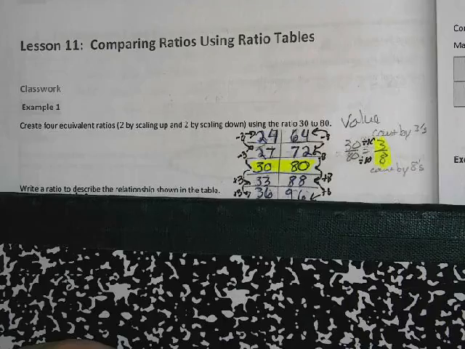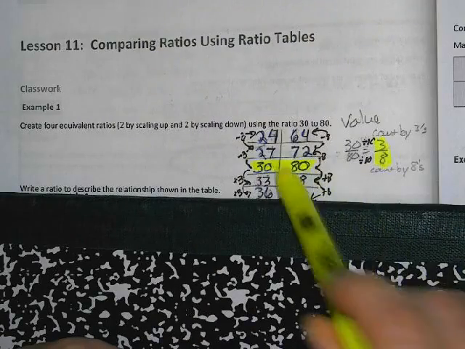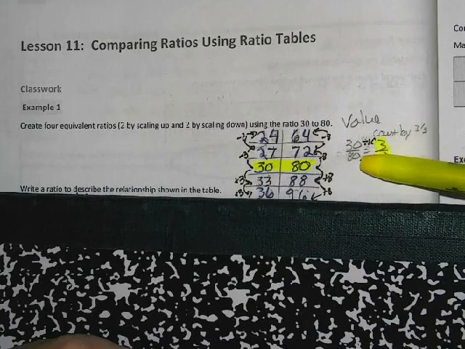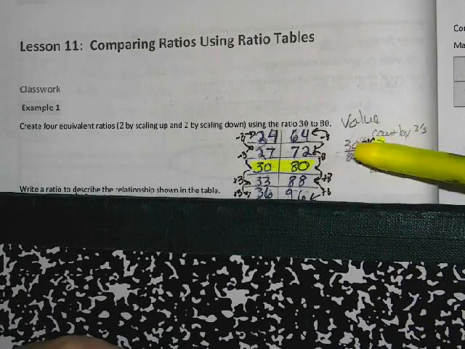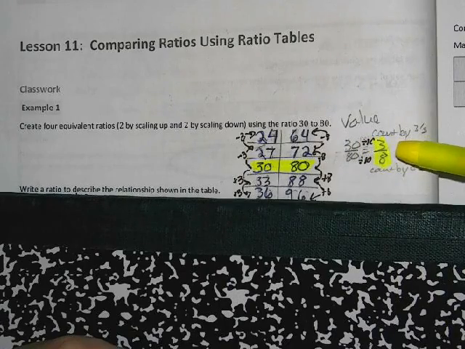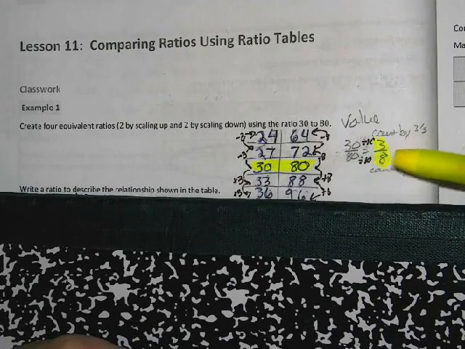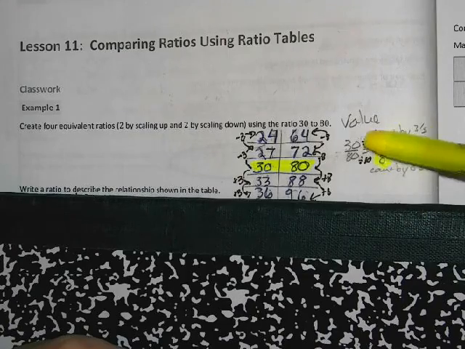Before I was able to create my ratio table, I needed to determine what the value was of that ratio. So I took 30 to 80 and I turned it into a fraction, 30 over 80, and then I found that their greatest common factor was 10. So I took 30 divided by 10, and it gave me 3. 80 divided by 10 gave me 8. Therefore, my value was 3/8.